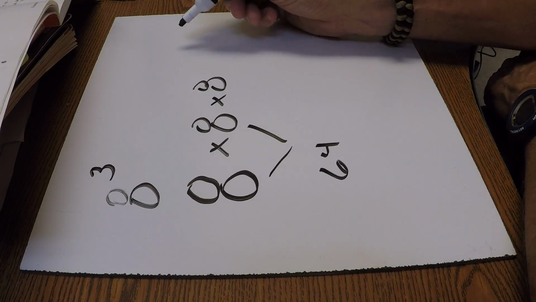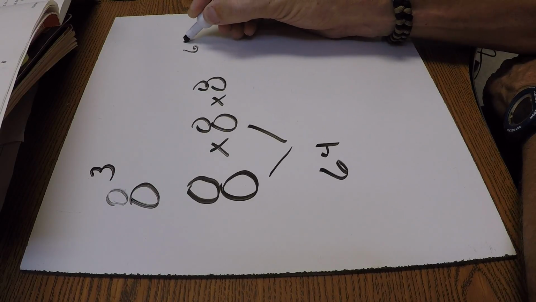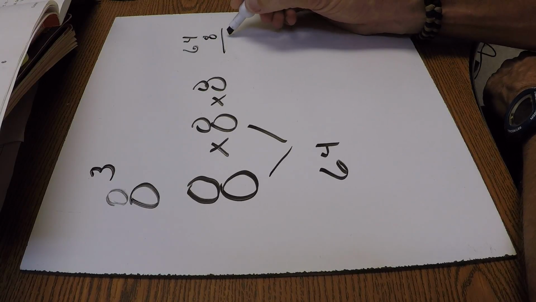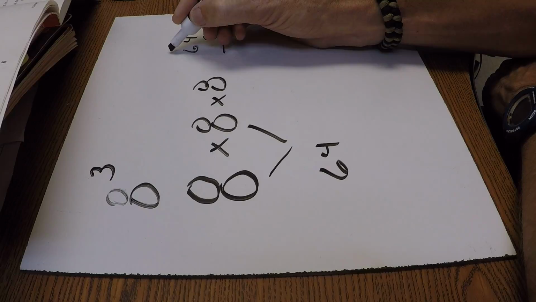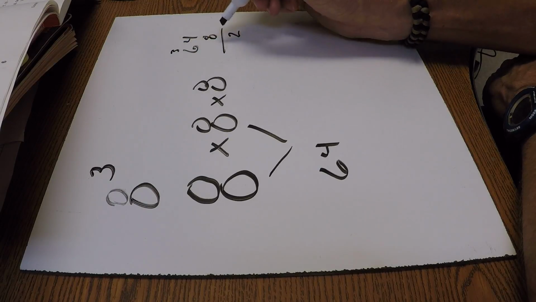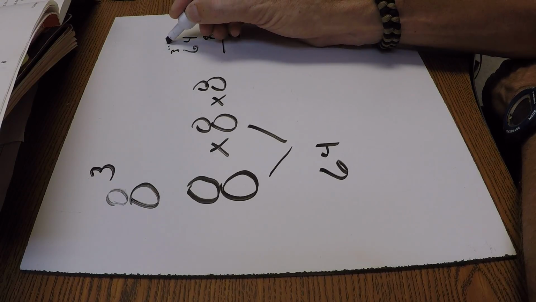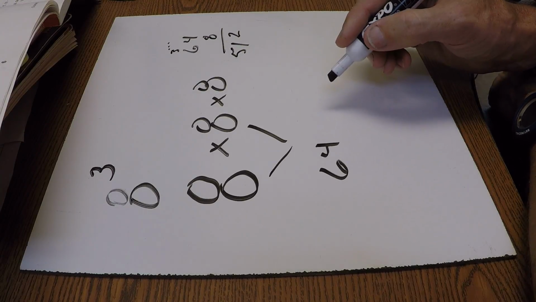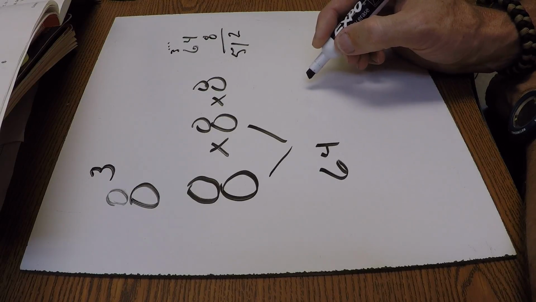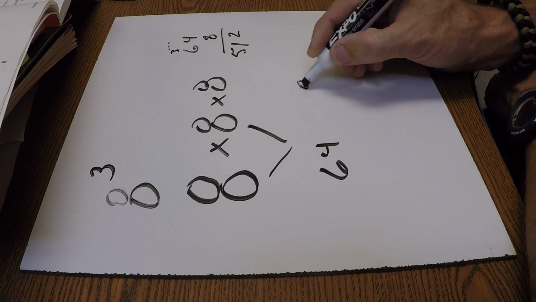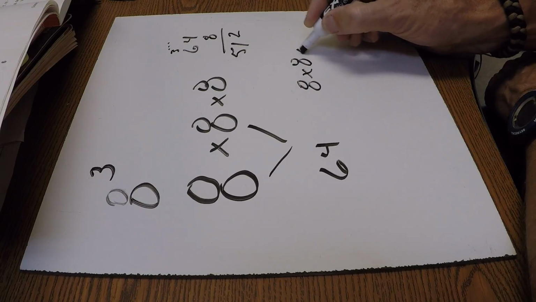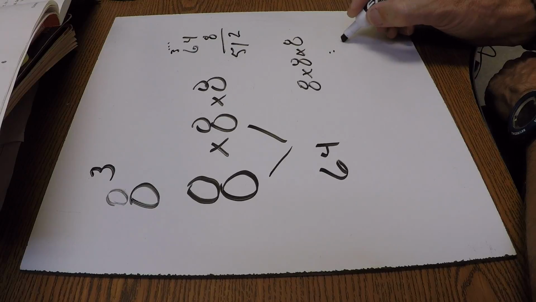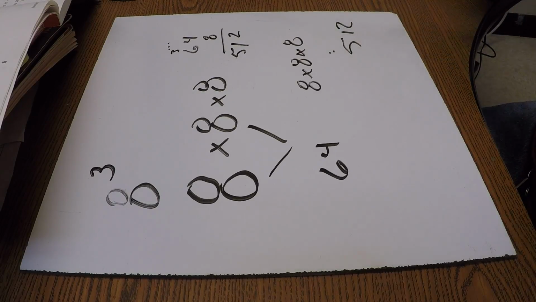So on your scratch paper, if you do 64 times 8, 8 times 4 is 32. I'm going to put down the 2, carry your 3. 8 times 6, 48, 49, 50, 51. So 512. So the answer is going to be twofold. The first part being the 8 times 8 times 8. And then the last part is going to be the 512.